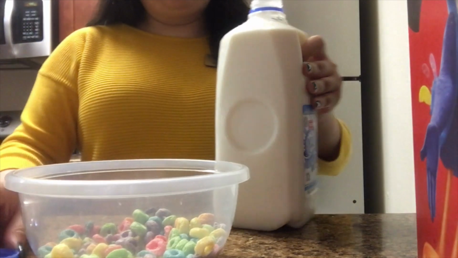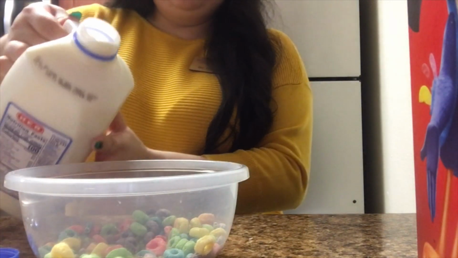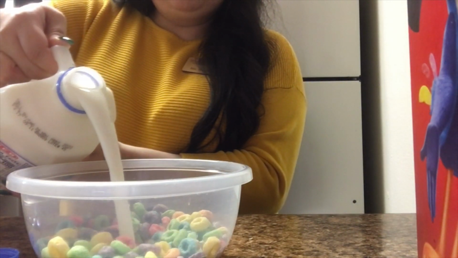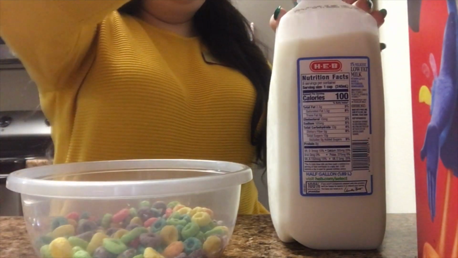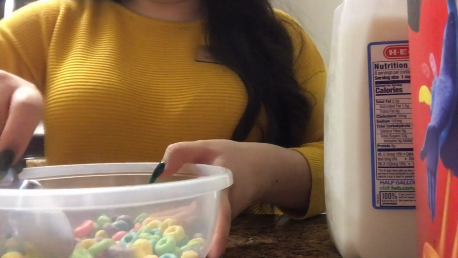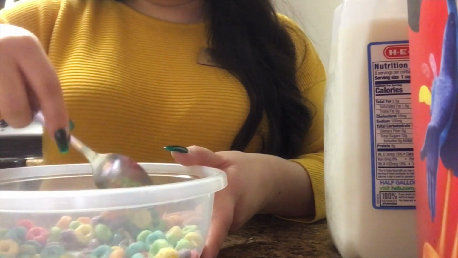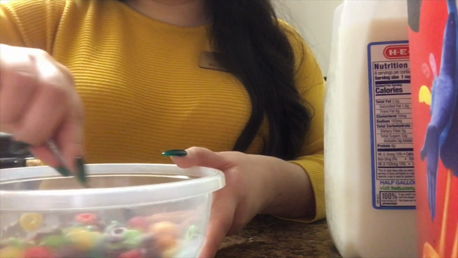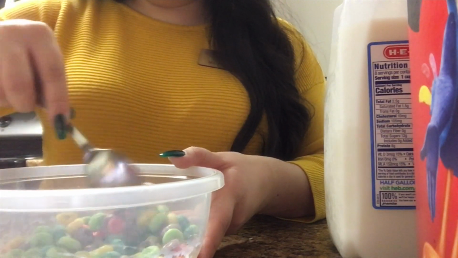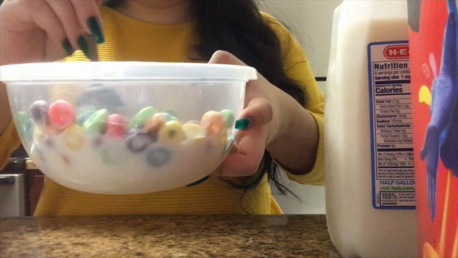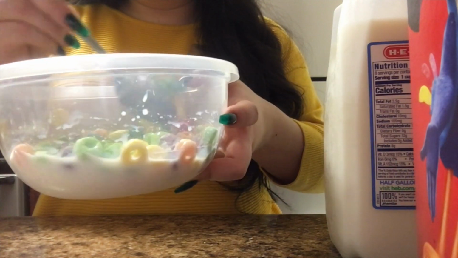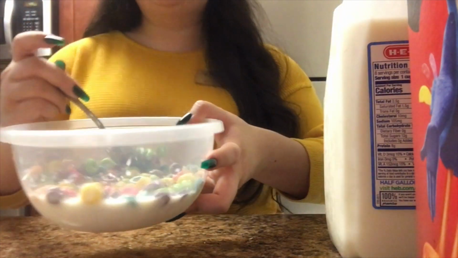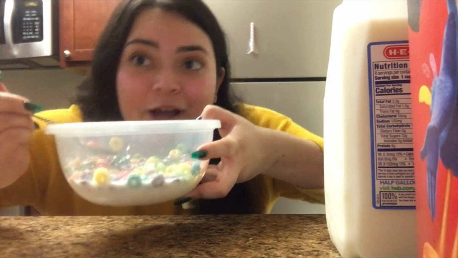Okay, so now I'm gonna pour my milk. Right? And as I'm mixing it, it is a mixture, right? Now we have milk and cereals that make a mixture. All right, I think I'm gonna enjoy this cereal and then I'll be right back. 2 seconds later.